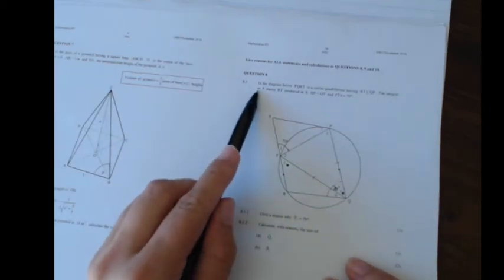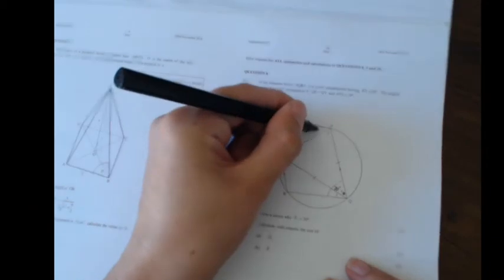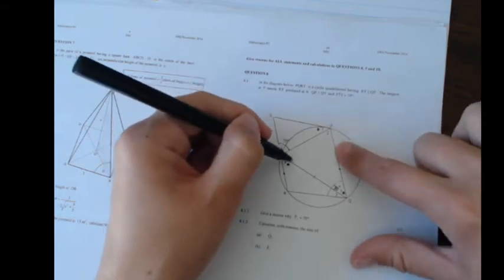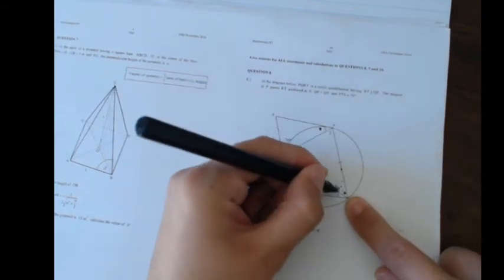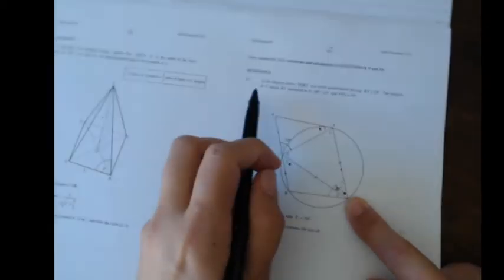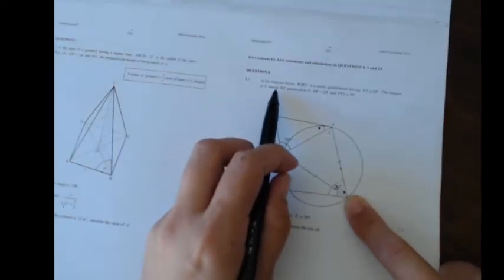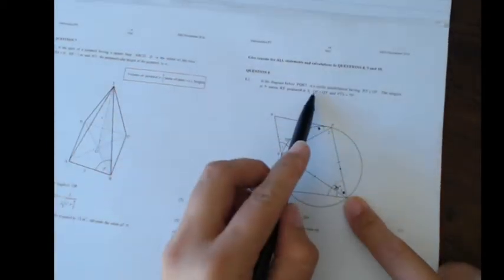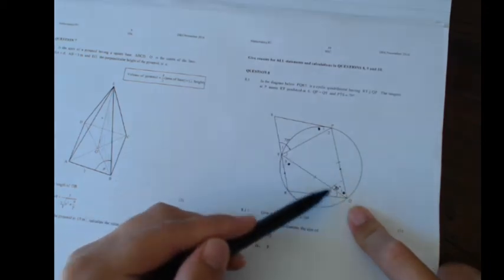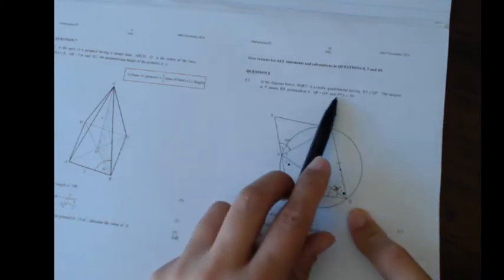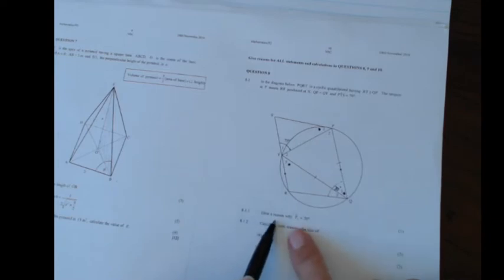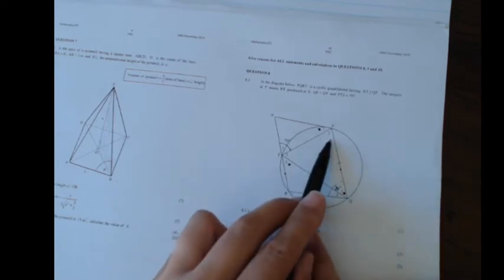The tangent at P, so since this is a tangent, the angle between a tangent and a chord is equal to the angle formed on that chord. So this one is equal to that one as well. The tangent at P meets RT produced at S. QP is equal to QT, so those two angles will be equal. It's an isosceles triangle, and PTS is 70. Give a reason why P2 is equal to 70.